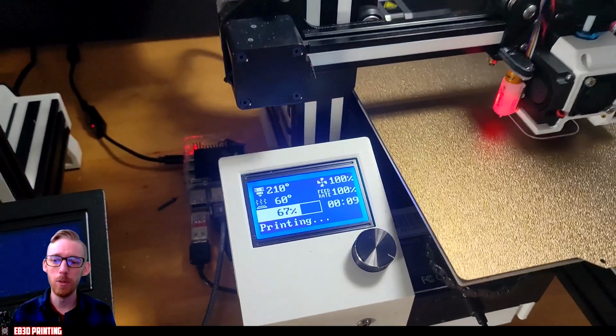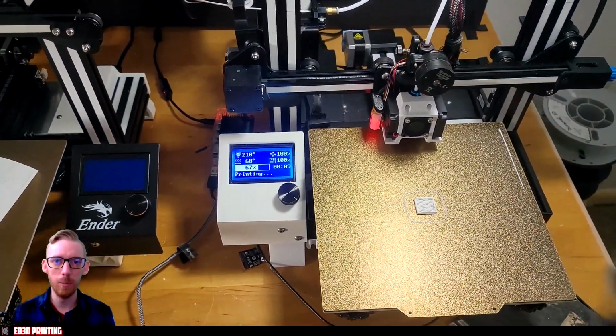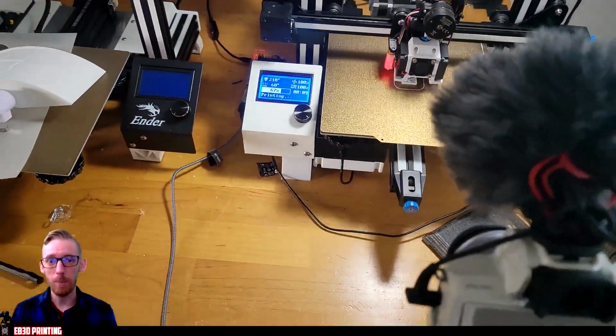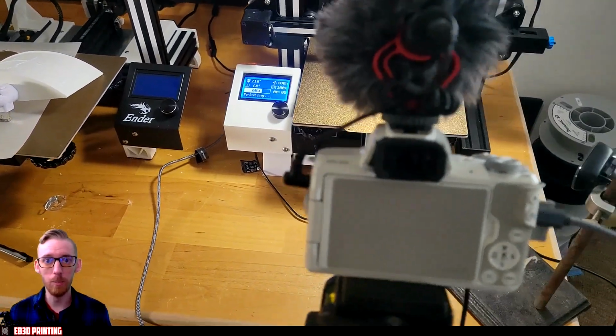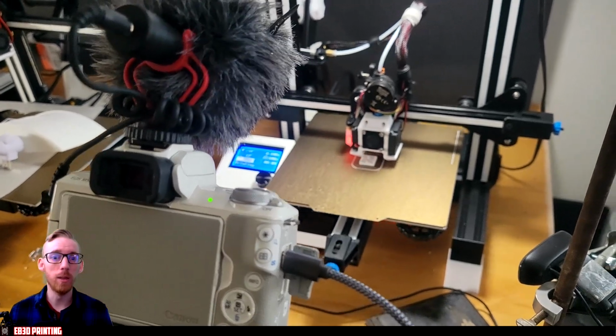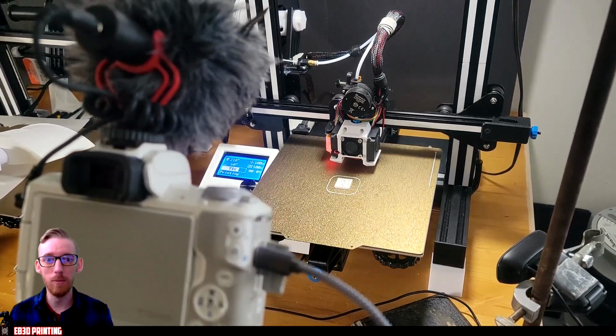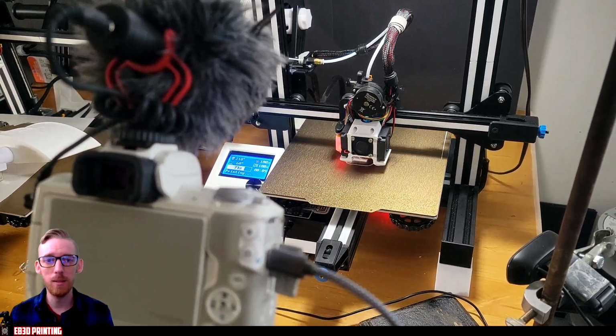In today's video, I'm going to go over how you can use a DSLR camera connected to the Raspberry Pi through USB and use Klipper through either Mainsail or Fluid to capture images that you can later use to create time-lapse videos. But that's enough for me. Let's get into how to set this up.